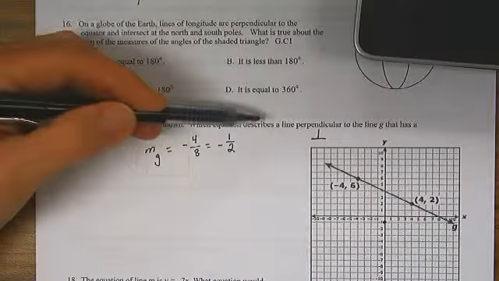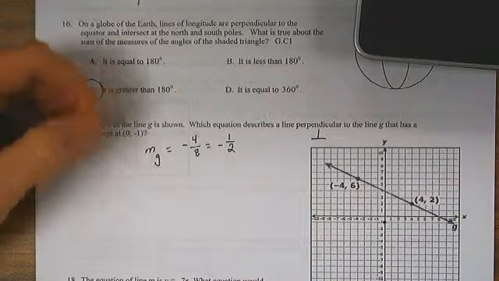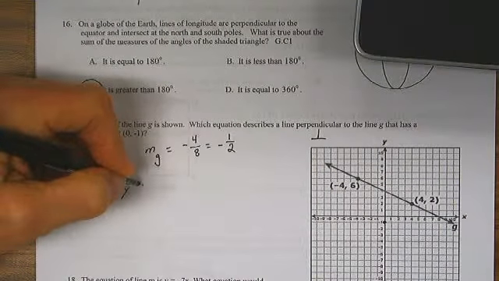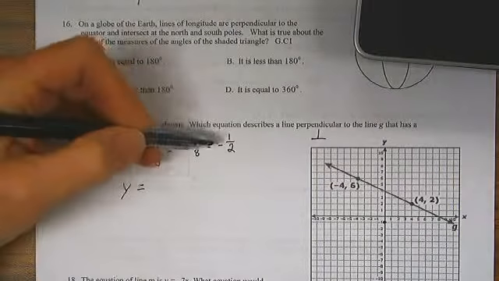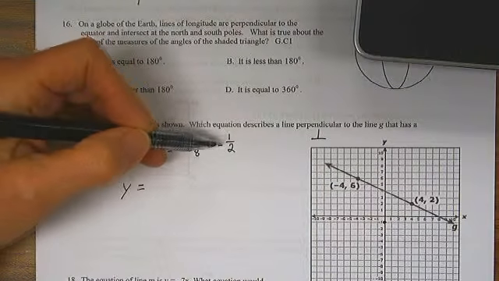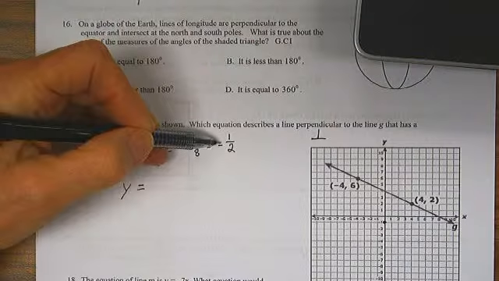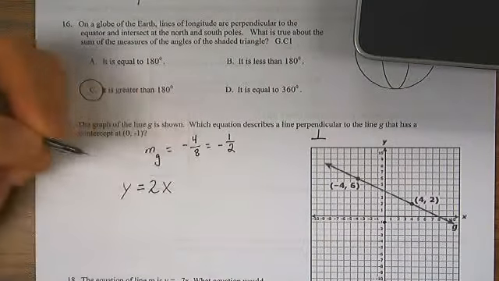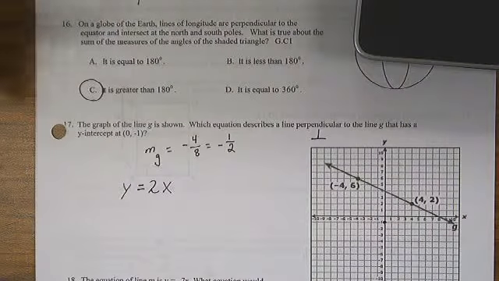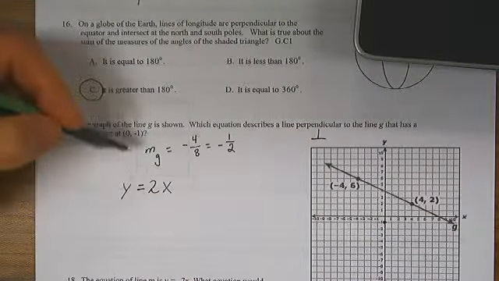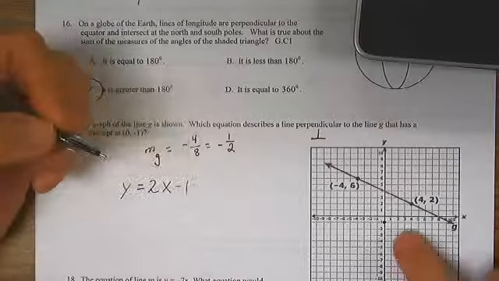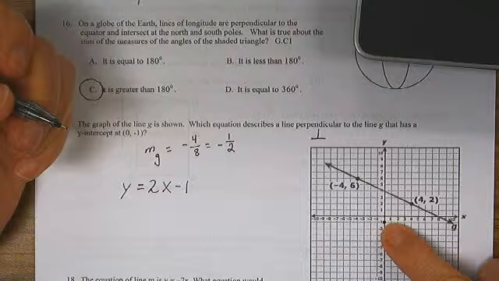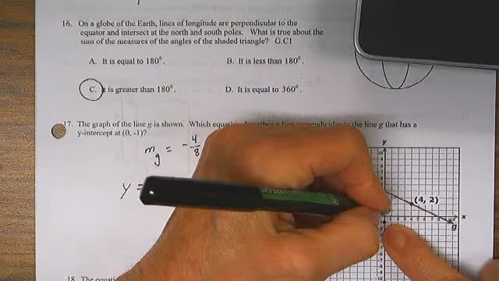To describe a line perpendicular to this line would be y equals the negative reciprocal. This is -1/2, so the slope of the new line would be 2 times my input, my independent variable x, minus 1, because that is my y-intercept, up 2 over 1.